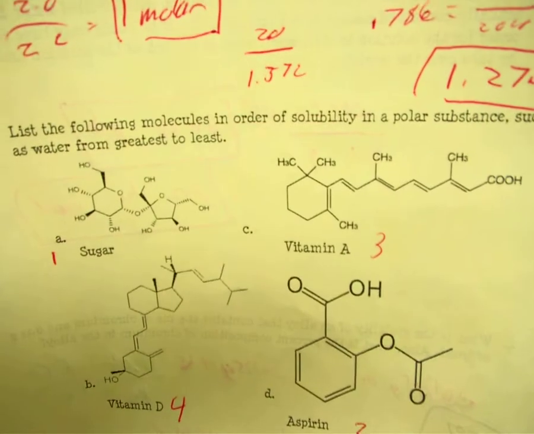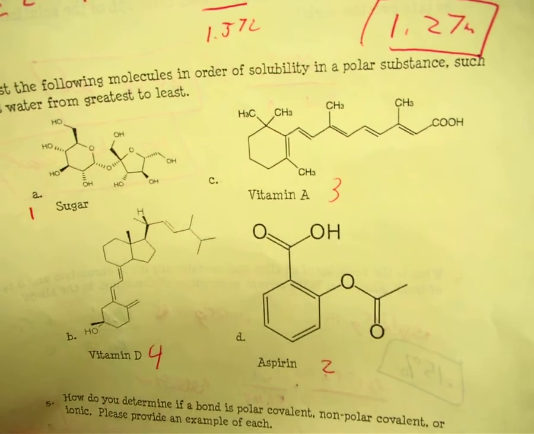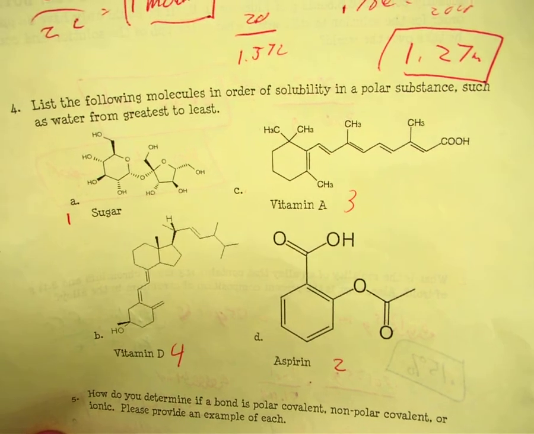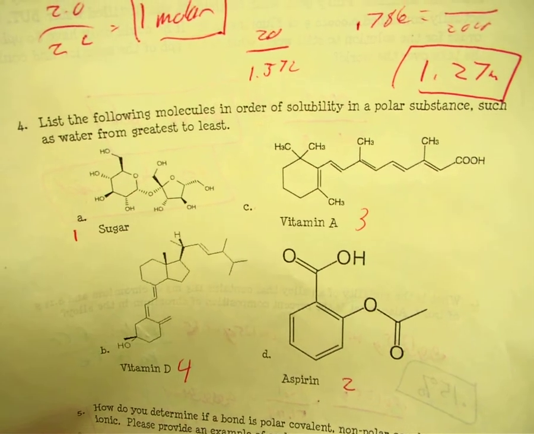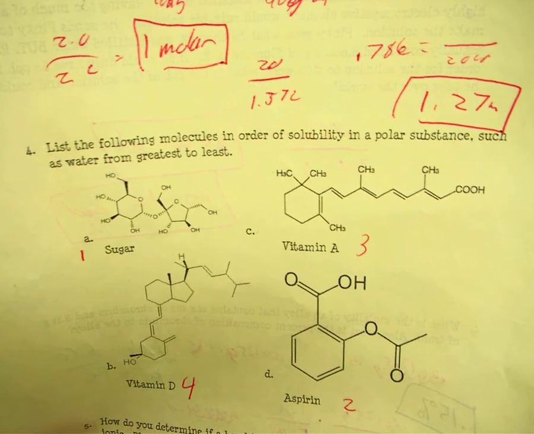Okay, if you want to go ahead and pause this question here, that way you can read the whole question and look at it. And this one, actually, part of it was a bad deal on my part.